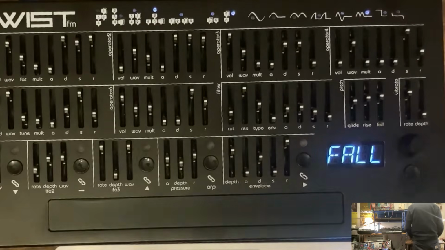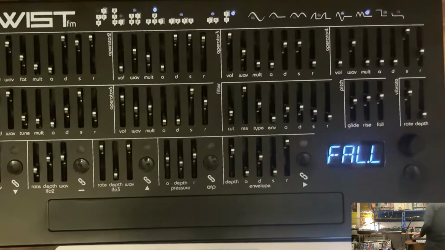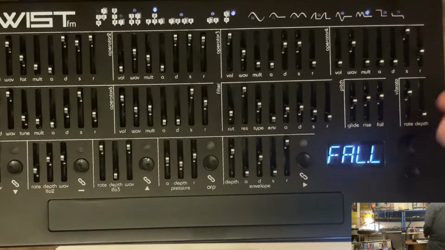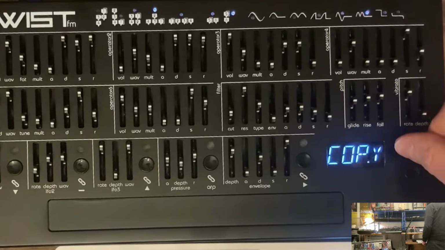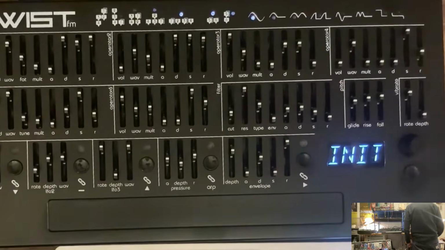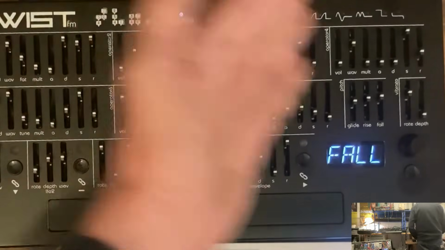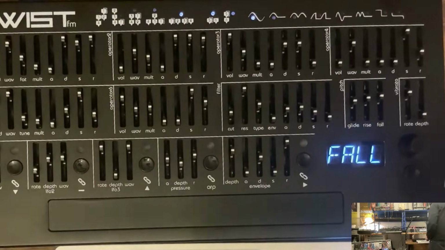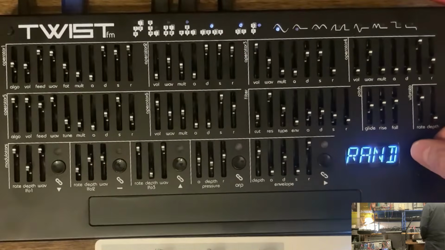And let's go to some sound design. The other option which I usually take is to use an Init preset, which is also possible. So now it's a very simple preset, but now those faders have nothing to do with my sound. There's also a randomize option.